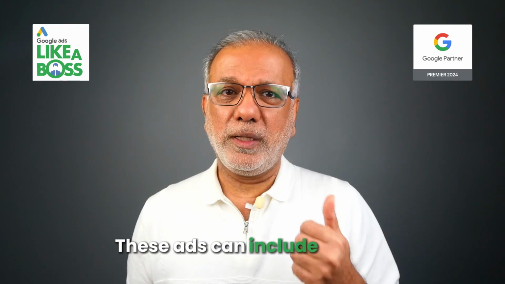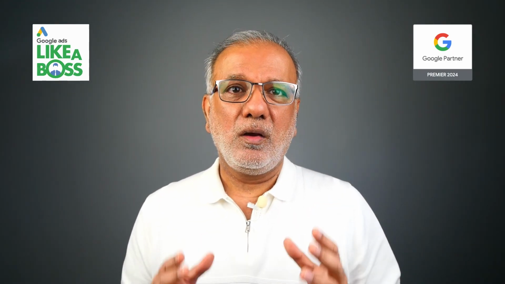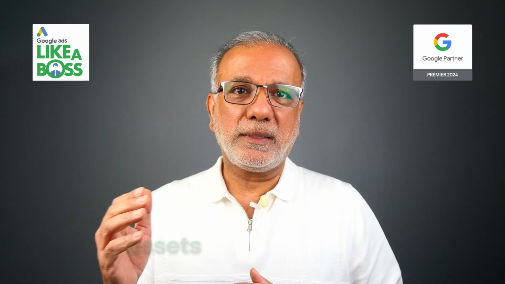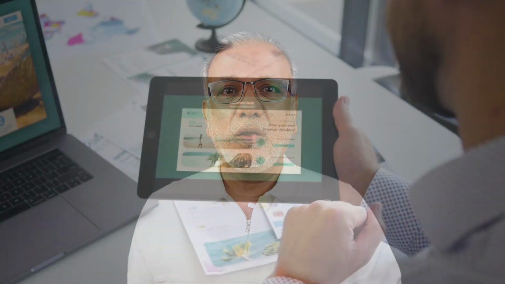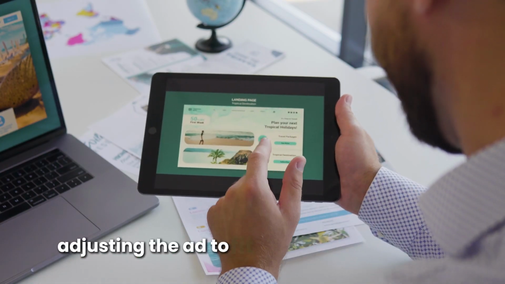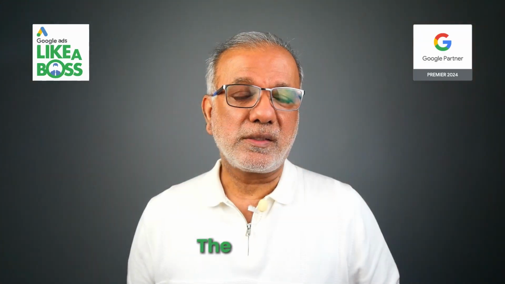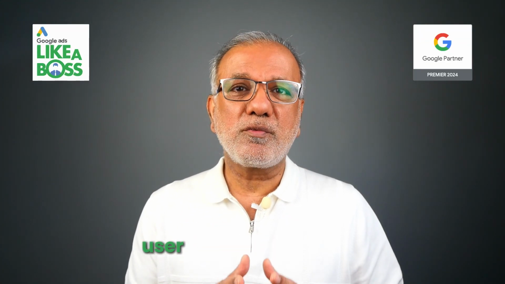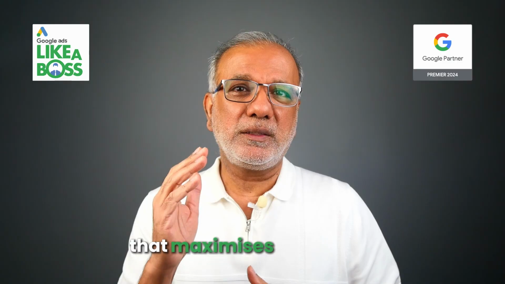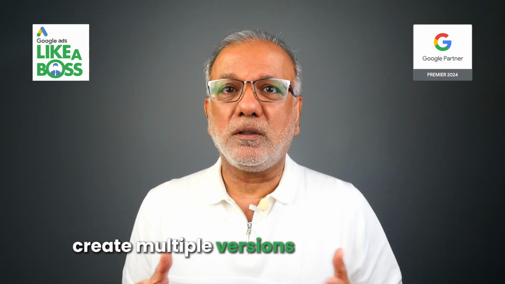These ads can include images, headlines, logos, and descriptions. When an advertiser uploads assets like image or text, Google's algorithms take care of the rest, adjusting the ad to fit the specific ad space on a web page or app. The result? A seamless, user-friendly experience that maximizes your reach without needing to create multiple versions of the same ad.